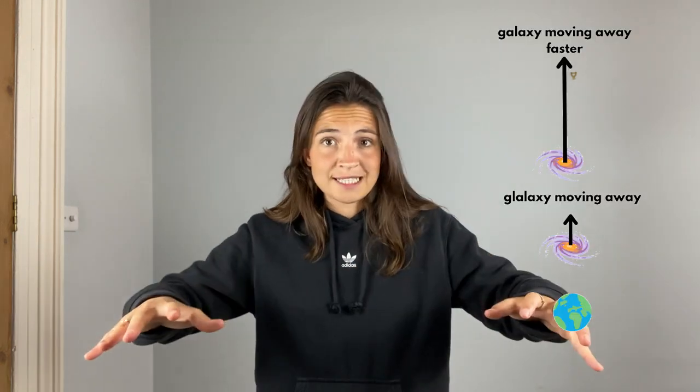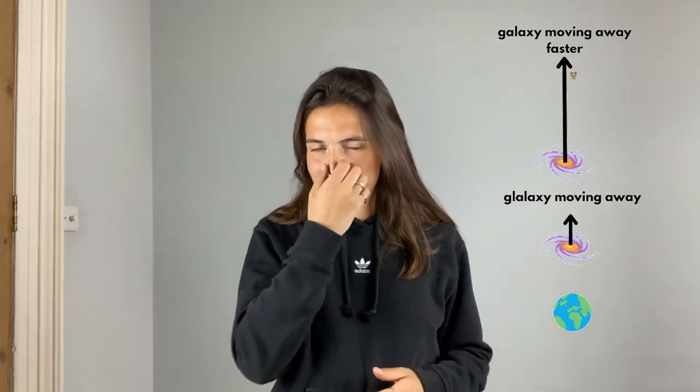So, what have we concluded? Well, we've concluded that nearby galaxies are moving away from us, and more distant galaxies are moving away faster from us than those nearby galaxies, and hence our universe is expanding. And this redshift is a key piece of evidence in our discussions of the origins of our universe. Click on the next videos to find out more.